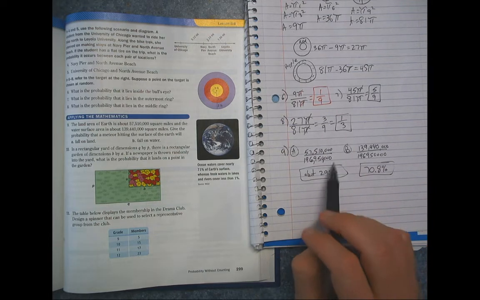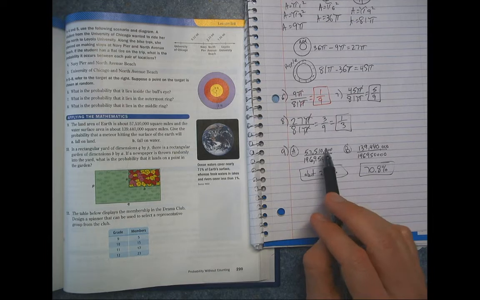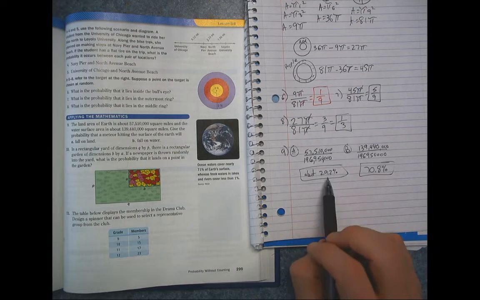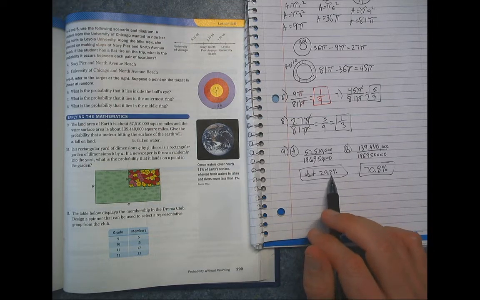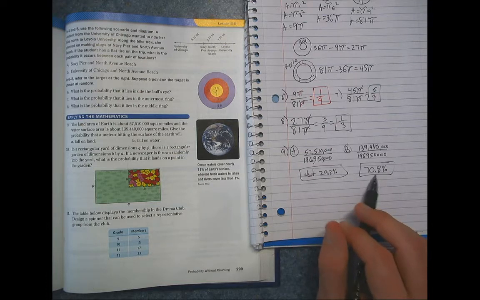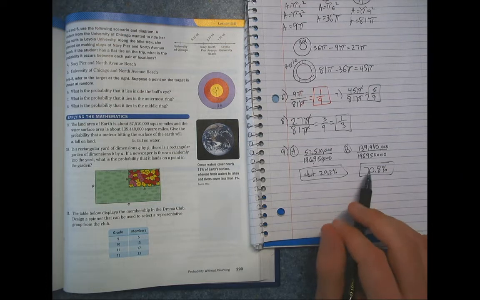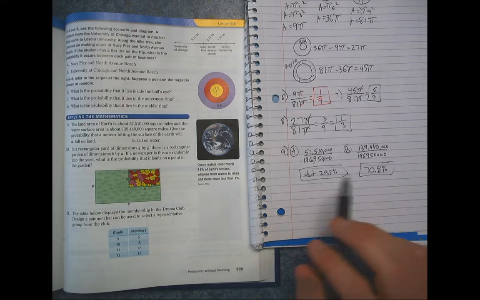Now thinking back, since there's only 2 options, there's not a third option. There's either land or water. Once we know that there's 29.2% land, the rest of the 100% is going to have to be water. So we could have just subtracted this from 100% and we would have got this. So either way, these two together have to equal 100%. So these are complements.